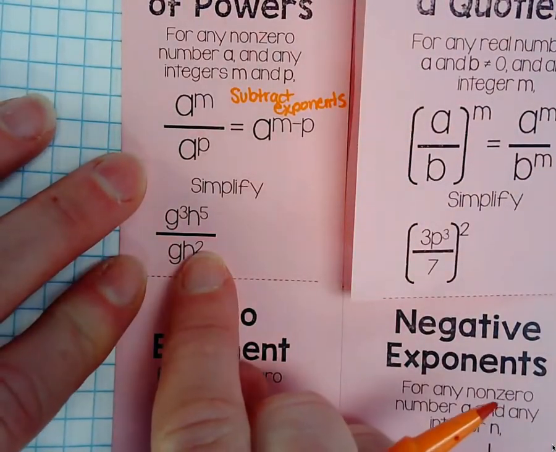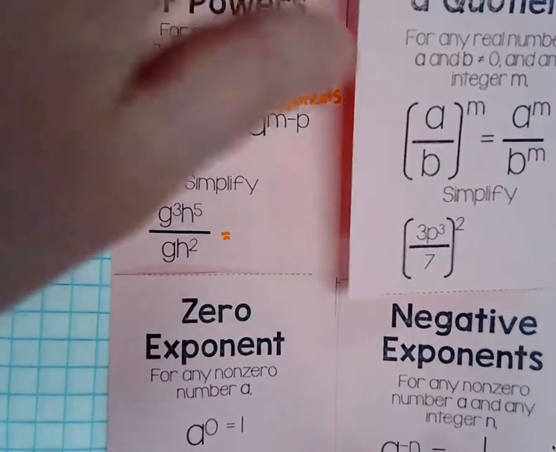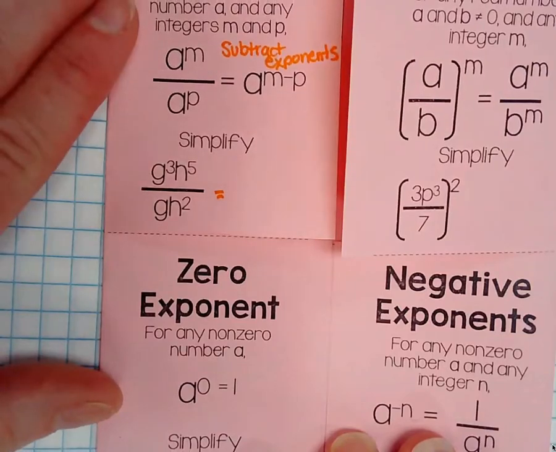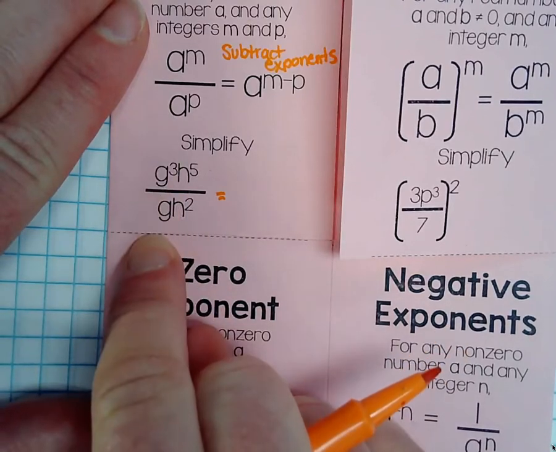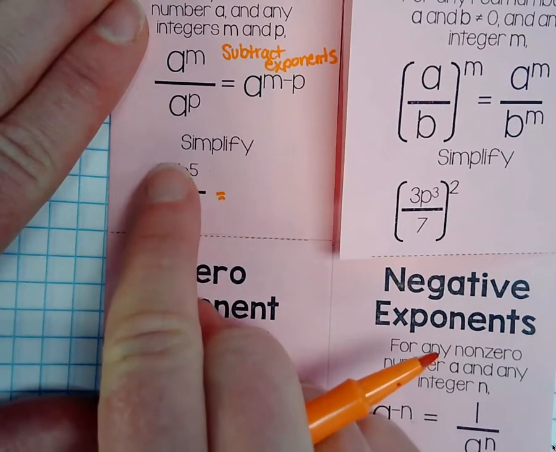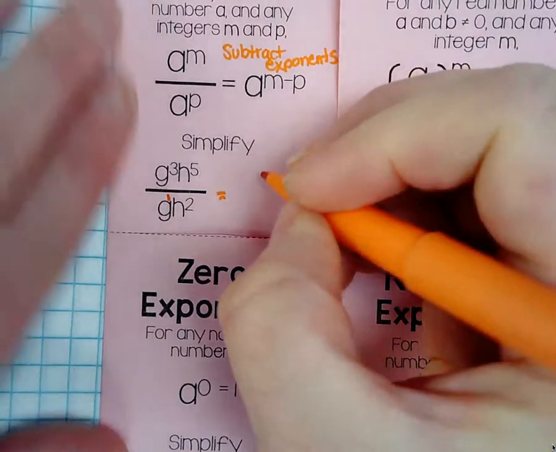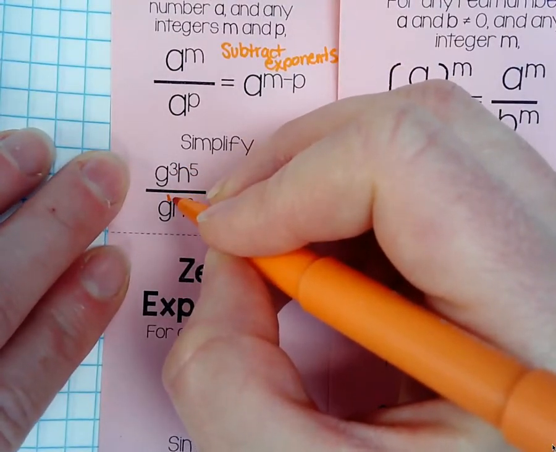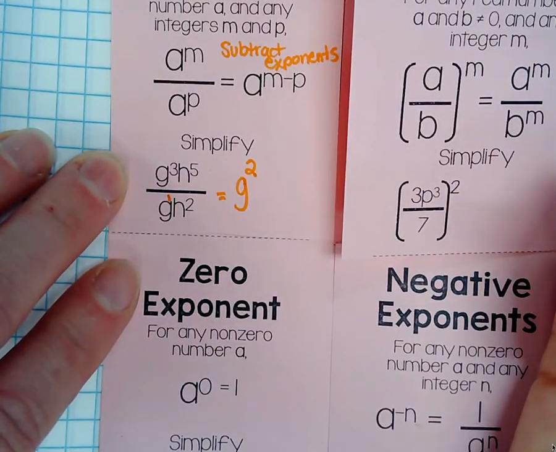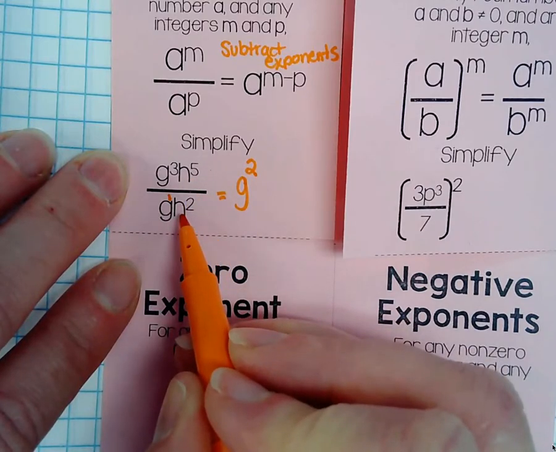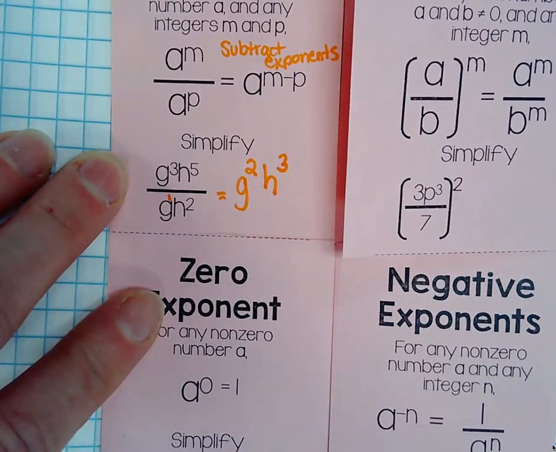So on this one, we have g cubed h to the fifth over g and h squared. So we're going to just look at g's. If I have an exponent of 3 here, what's my exponent of just the g? 1. So I'm going to do 3 minus 1. 2. So it's g squared. And then h to the fifth over h squared. h cubed. And that's all you got to do. You leave it just like that.